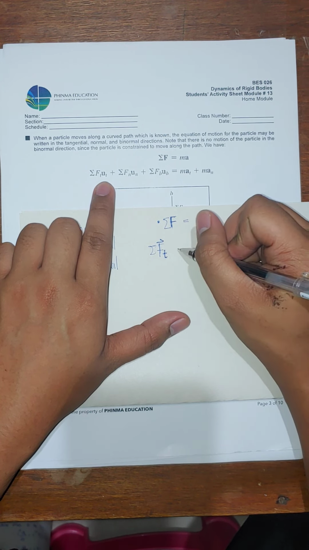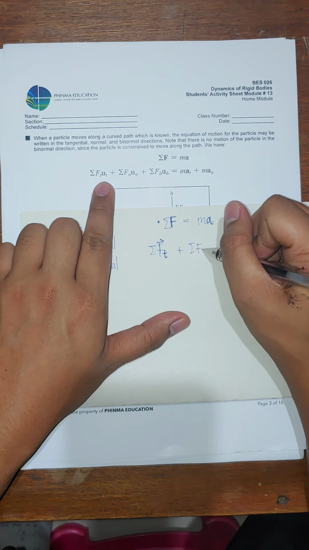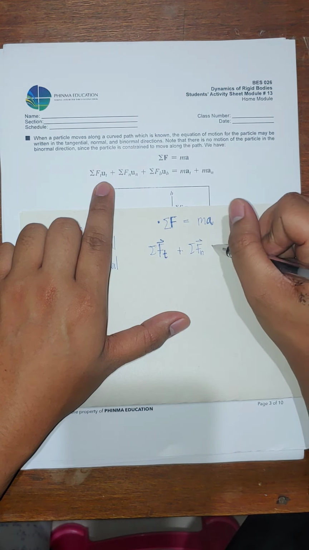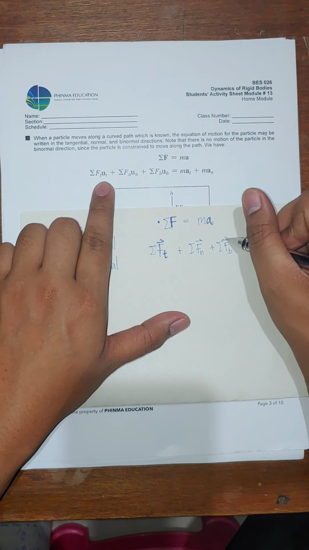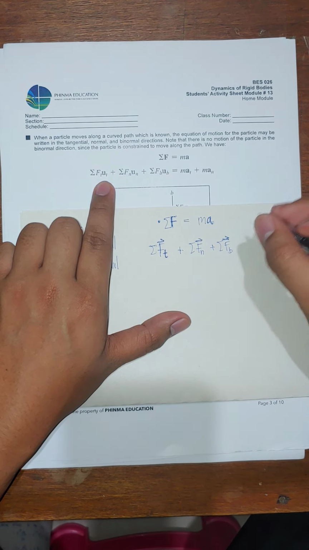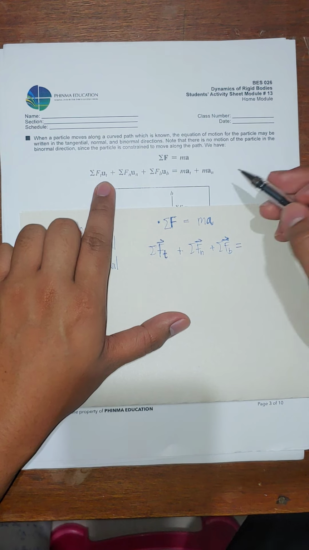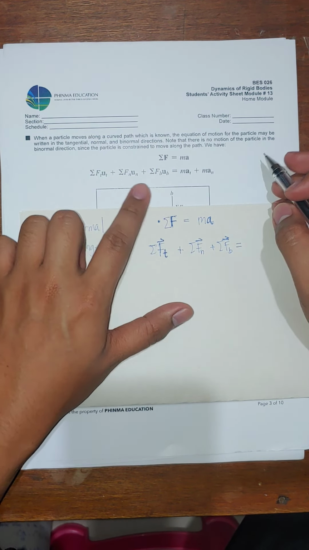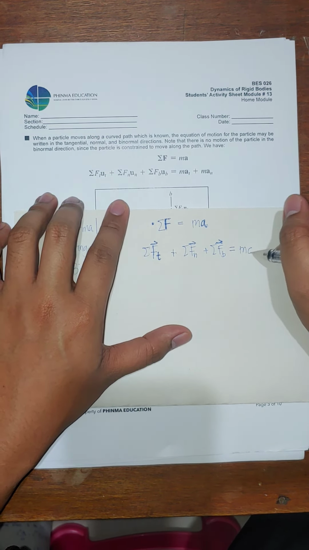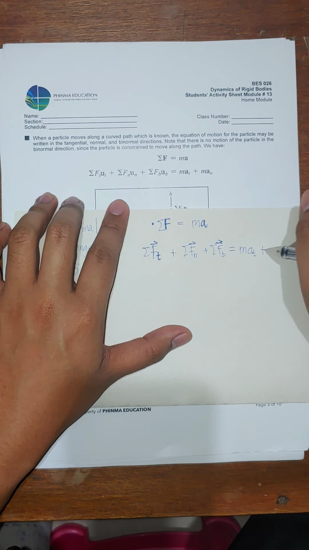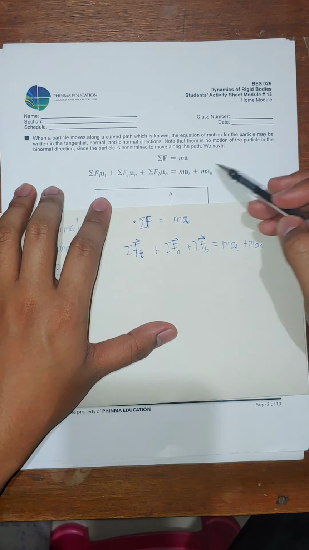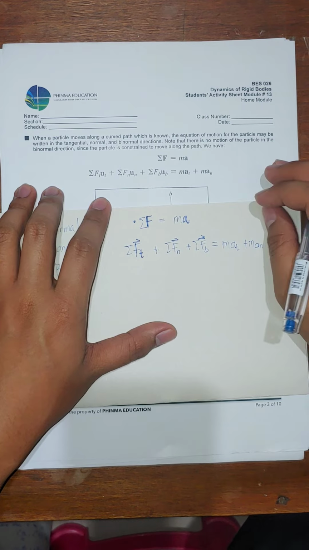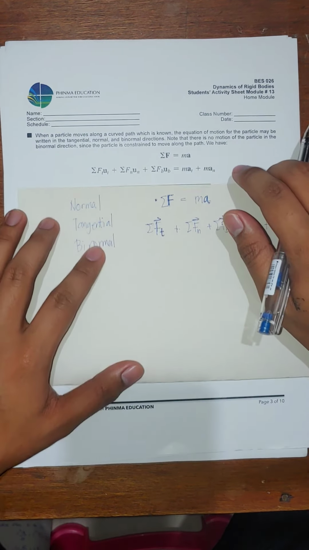So summation of force along t plus the summation of force along n, the normal, plus the summation of force along the binormal, in vector quantities, is just equal to the summation of the mass times the acceleration. So mass times the acceleration along the tangential plus mass times the acceleration along the normal. So, ganong walay mass times acceleration along the binormal? Ato na ipakita diri.